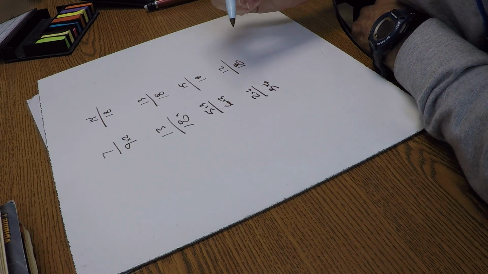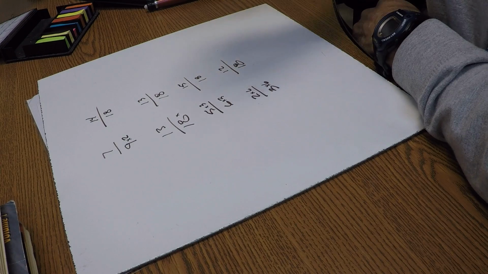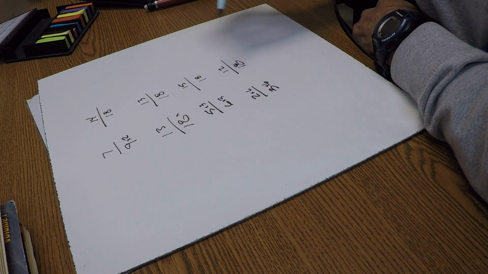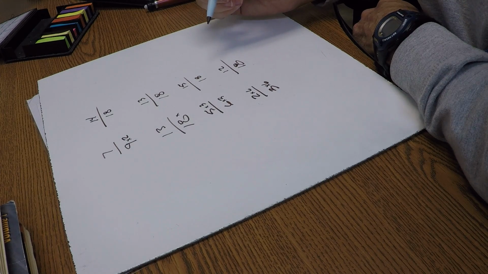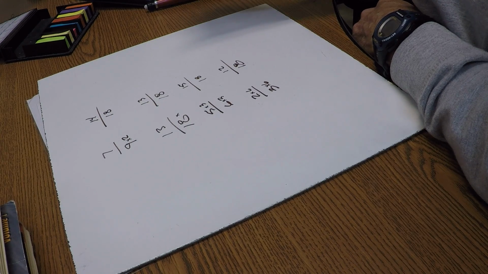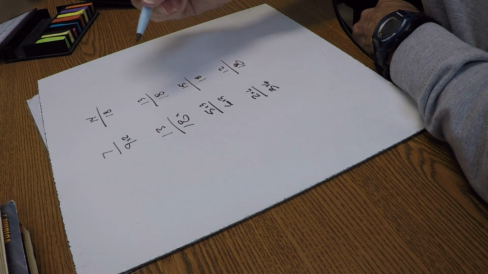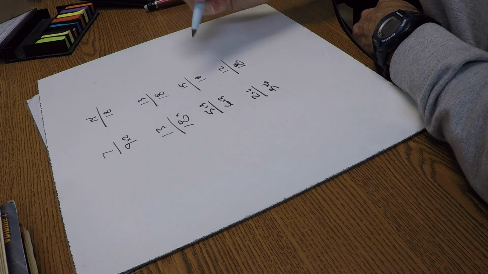Let's put this in order from greatest to least. Remember, read the directions really close, because sometimes they'll throw a curve at you, believe it or not. So it's either going to be from least to greatest, or greatest to least. Let's do this one, greatest to least, the biggest to the smallest.